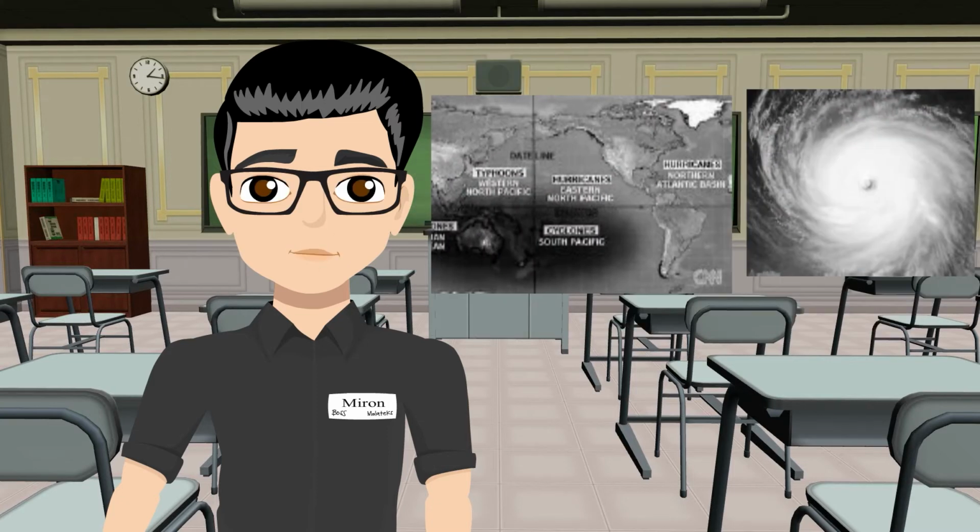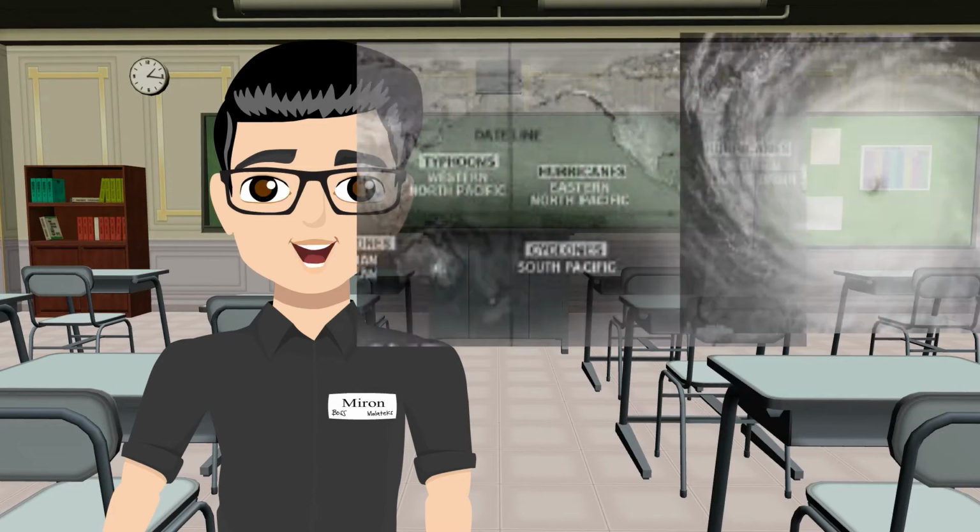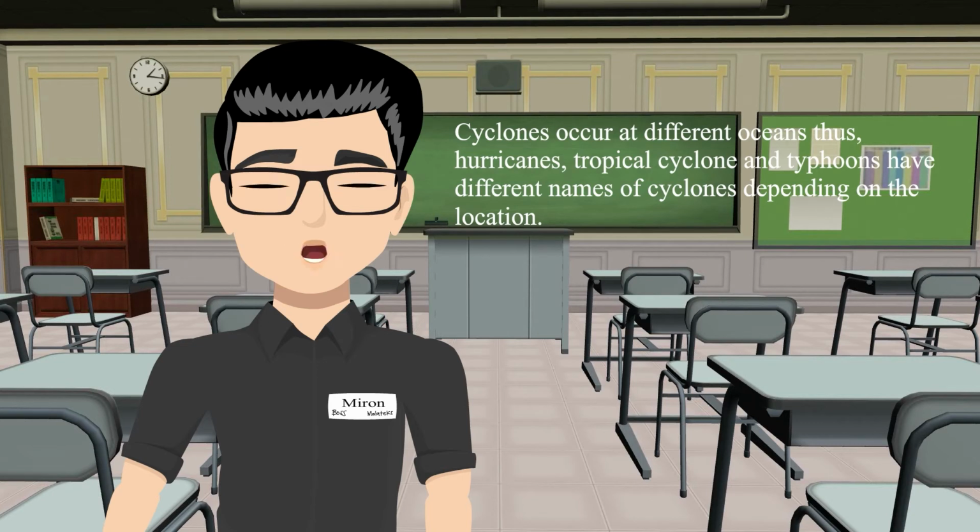Cyclones, hurricanes, and typhoons are examples of weather phenomena and are the same thing. Cyclones can be described as rotating, organized systems of clouds and thunderstorms that originate in tropical waters. Cyclones occur in different oceans, thus hurricanes, tropical cyclones, and typhoons have different names depending on the location.